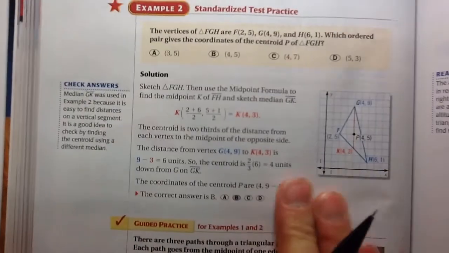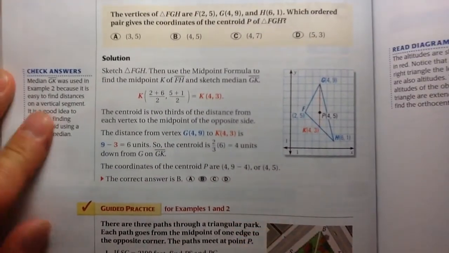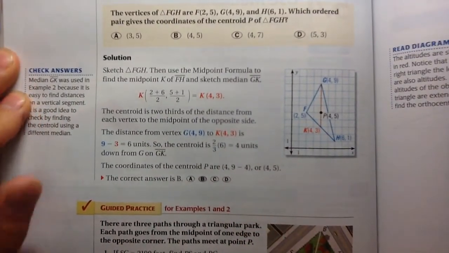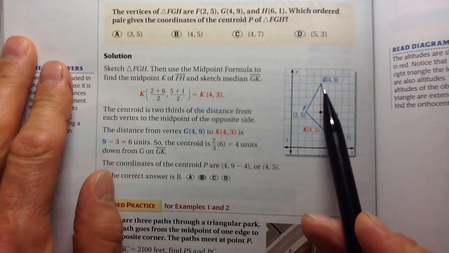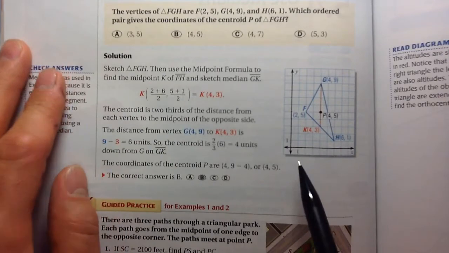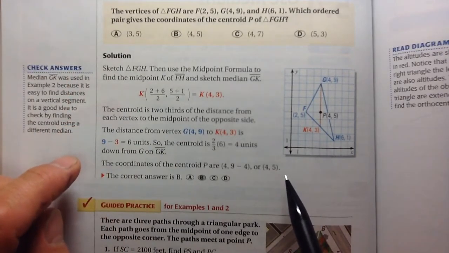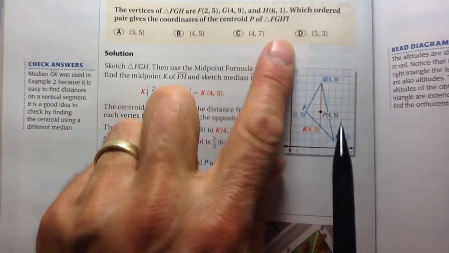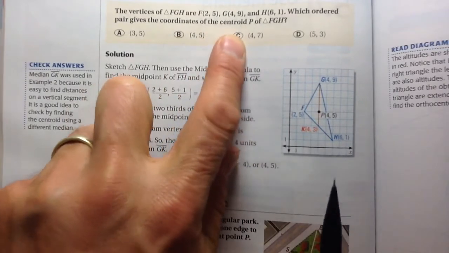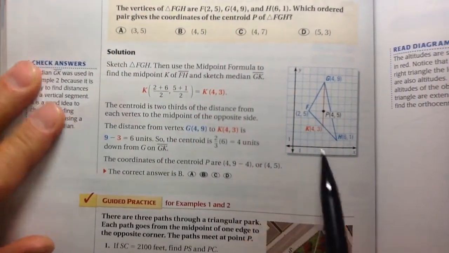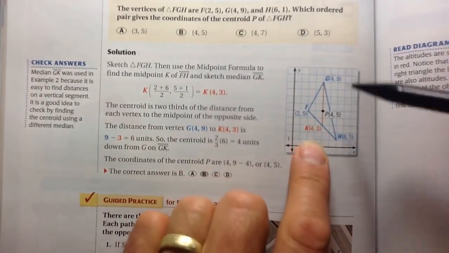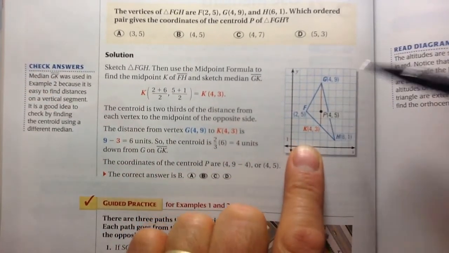Okay, here's another example. Let's zip through this. This is using a coordinate plane, and we're given these coordinates for this triangle. They want us to find the coordinates of the centroid. Remember, the centroid is created by medians.